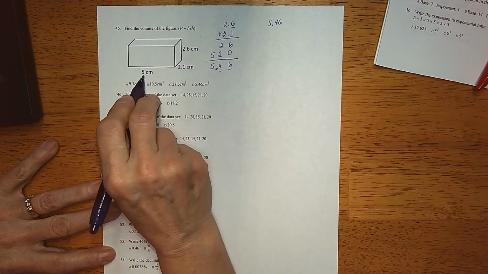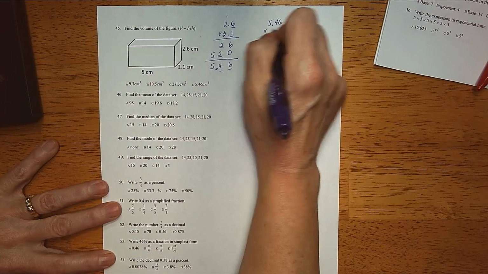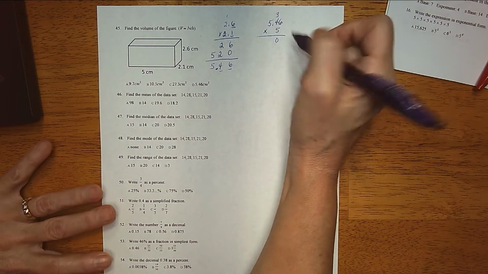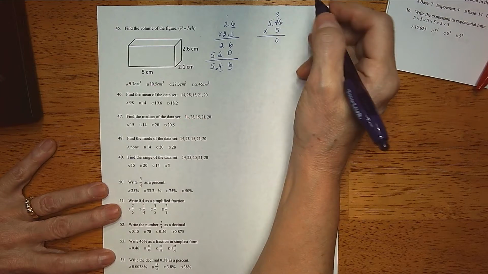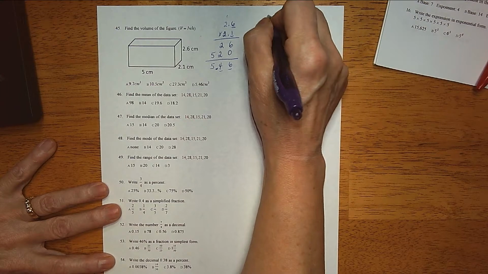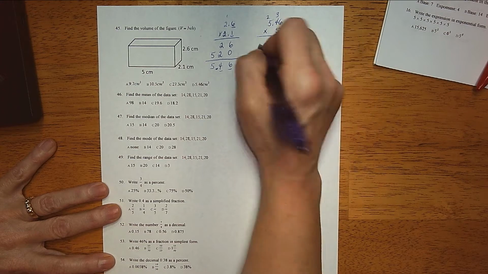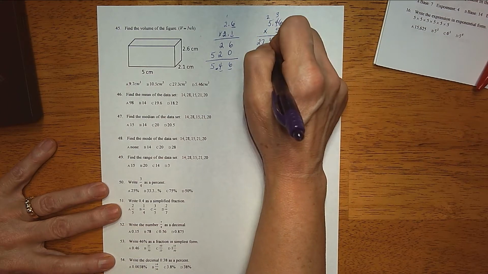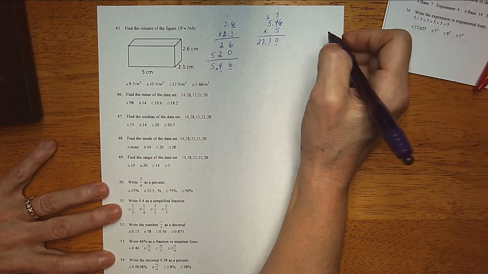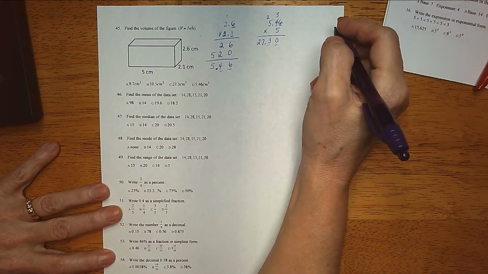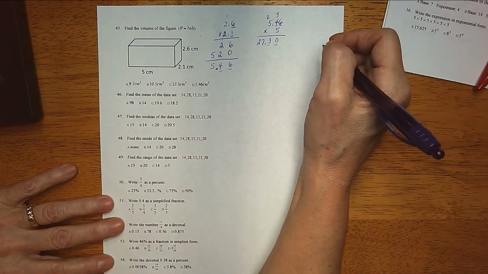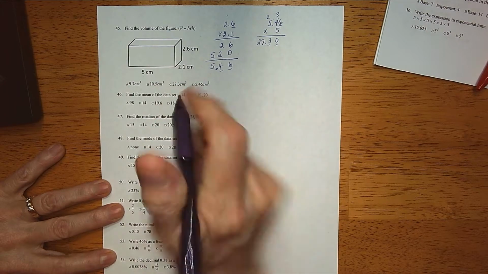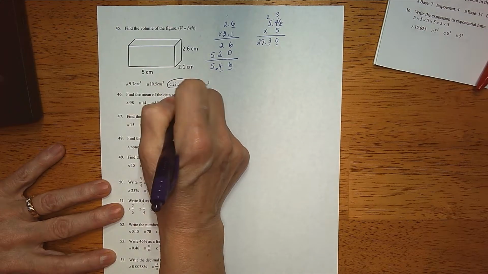Now I want to multiply that by my last digit, which is 5. 6 times 5 is 30. Put down my 0, carry my 3. 5 times 4 is 20, plus 3 is 23. Carry my 2. 5 times 5 is 25, and 2 is 27. Place my decimal point 2 places in. And I'm looking for 27 and 30 hundredths, centimeters cubed, but of course I don't see that over there, so I know that 27 and 3/10 is the same as 27 and 30 hundredths. And so I want C there.